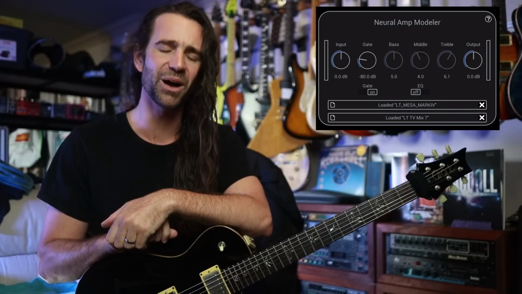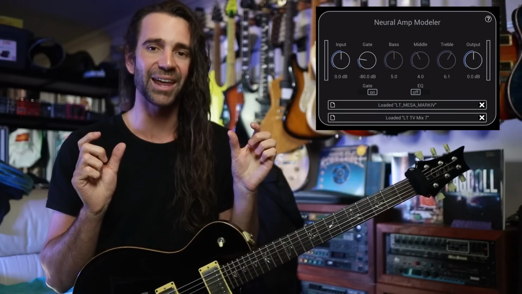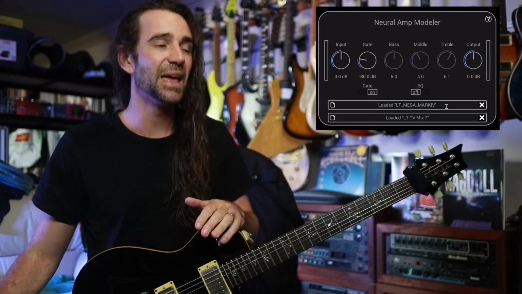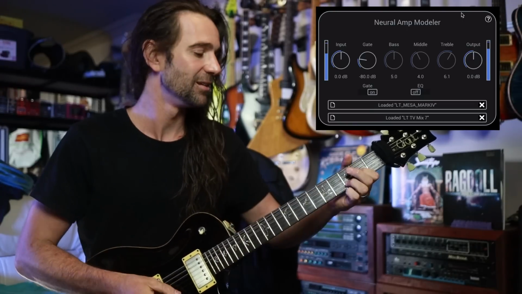So I ran it through my Boogie Mark IV with my Fractal X load. I sent it over, and then the next day they sent me a little Dropbox link with a few files, and they said, hey, take this file, install this plugin, and load the file into the plugin, and let me know what you think about it. So I've done that. I've got the little capture file over here. I've got my free LTTV Mix 7 IR, and I've got the Neural Amp Modeler plugin. Let's just hear it first, then we'll talk about it.